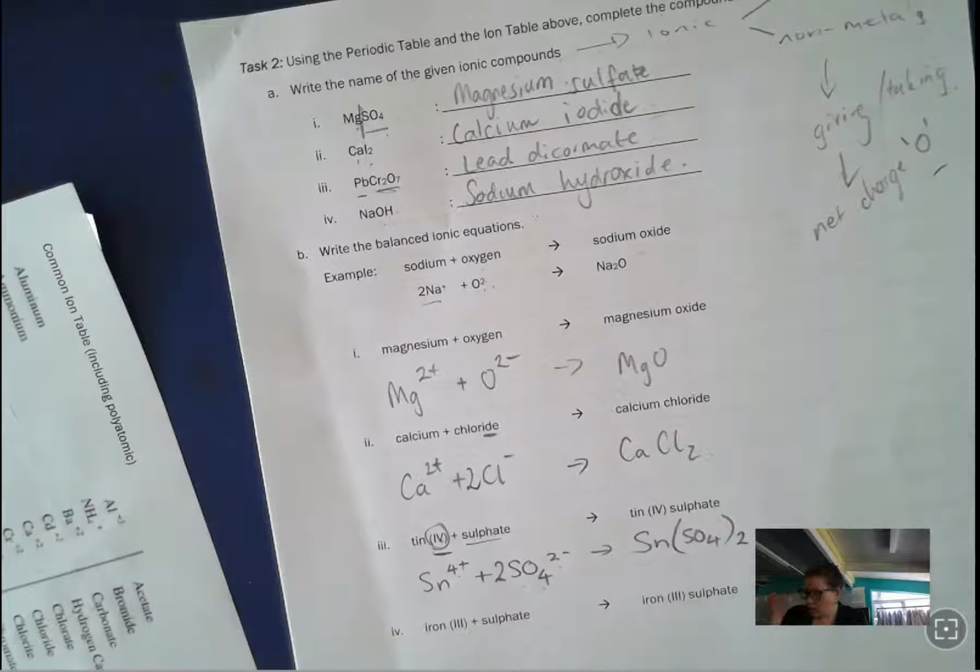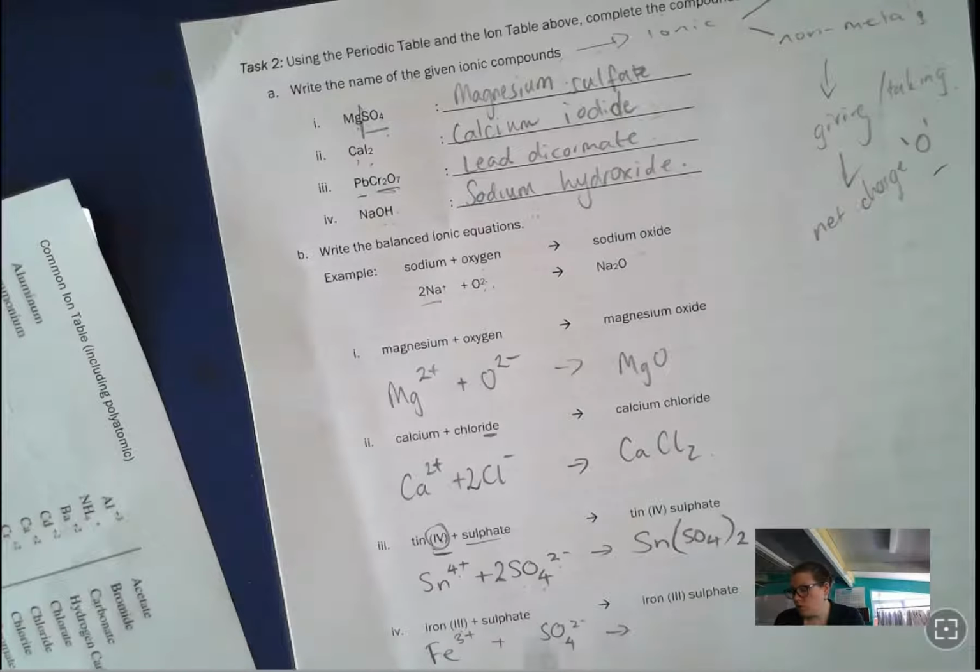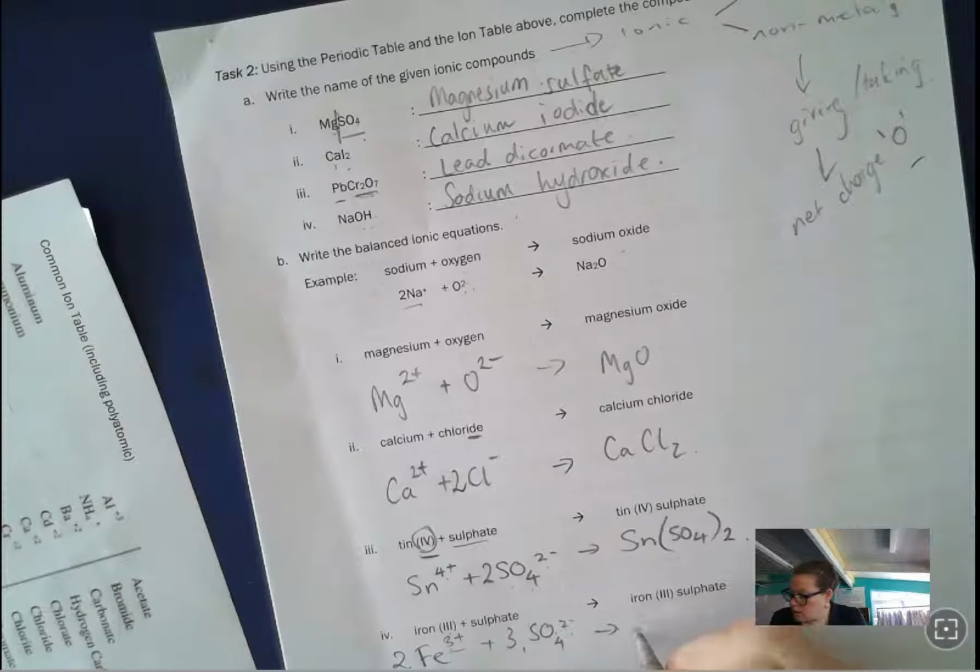Again, we've got iron 3, so it's 3 positive, plus sulfate 2 negative. We need to find the lowest common multiple of these 2 numbers. So 3 goes into 6, 2 goes into 6. So to make that 6, we're going to have to multiply it by 2. To make that 6, we're going to have to multiply it by 3. We write it as Fe2 bracket SO4 close bracket 3.